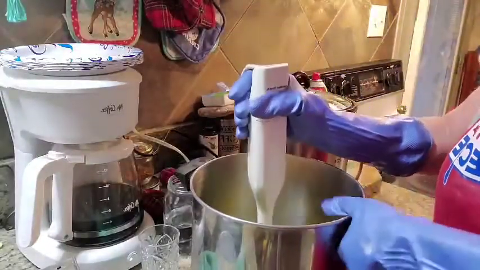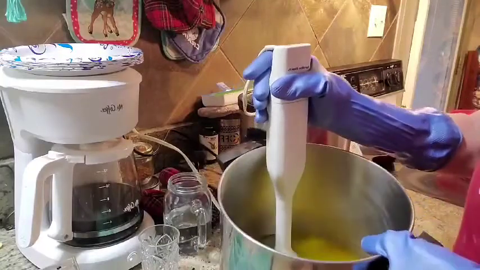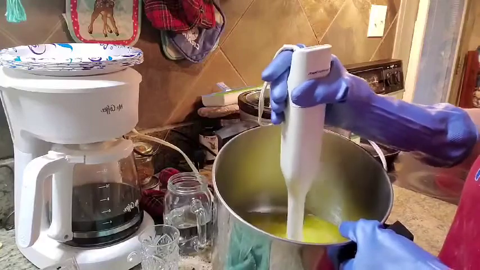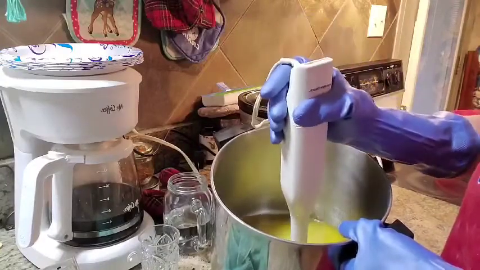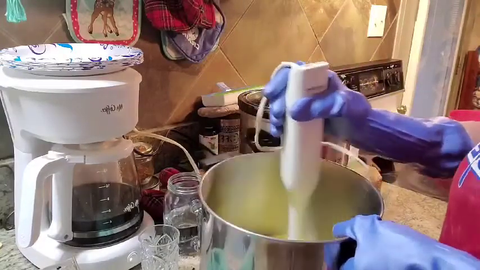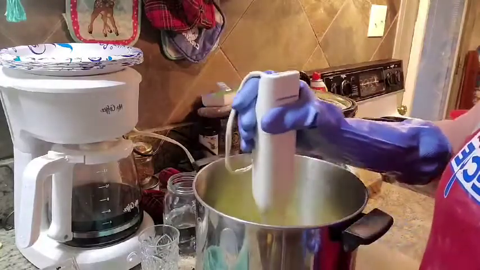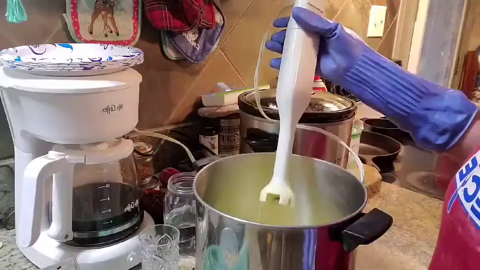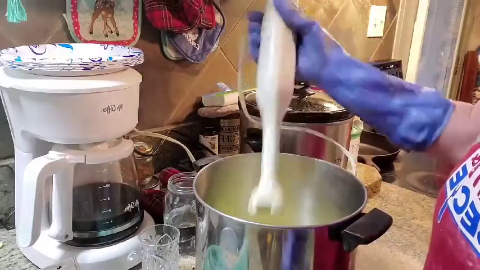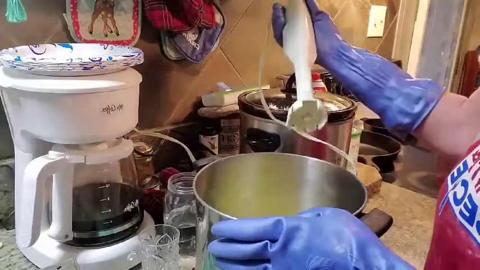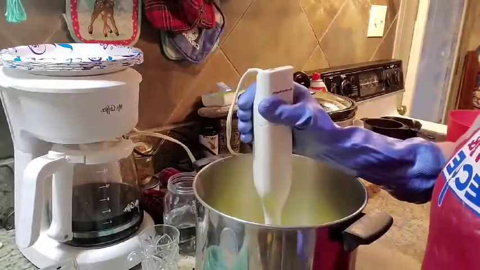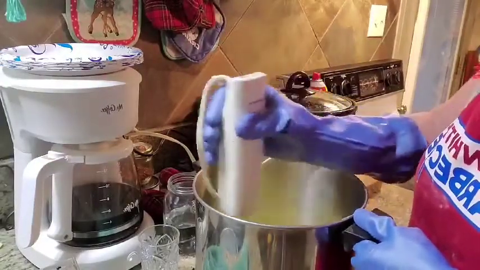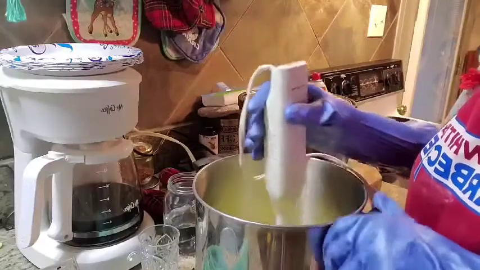And you want to make sure, I don't know if you can see, but I'm just mixing this up, stirring it. Wow. As you can see, in other times I got it too hot. But anyway, you can stir this and you mix it until it goes to trace.